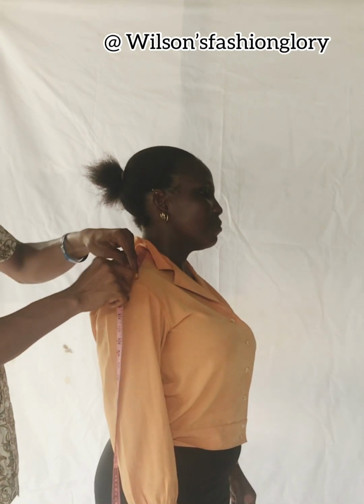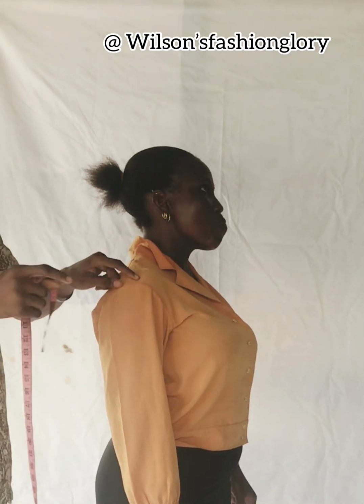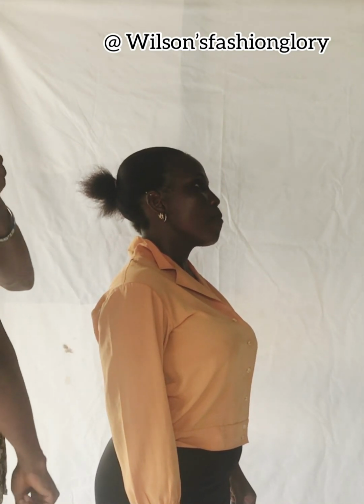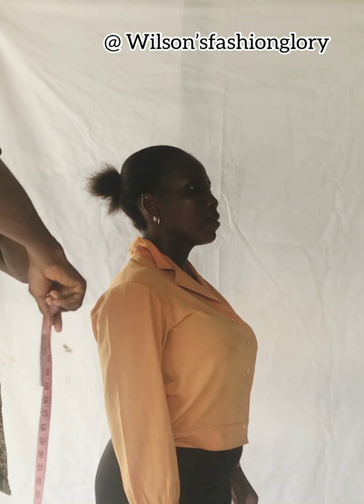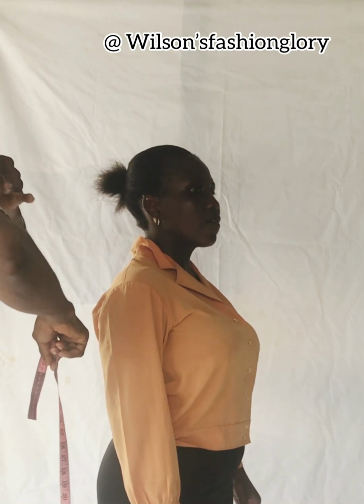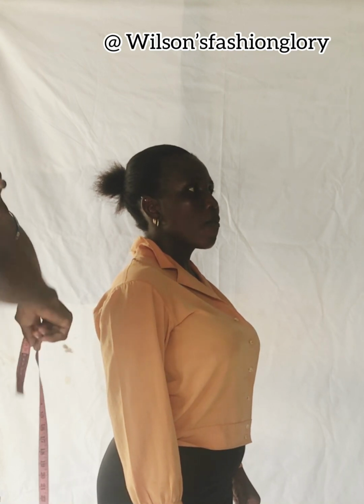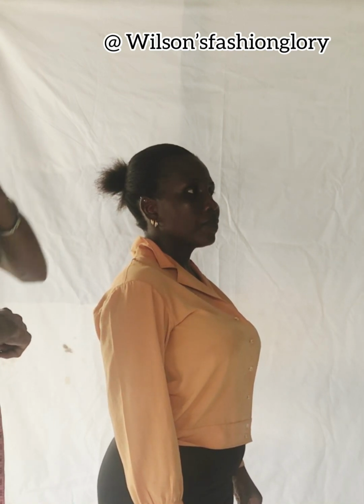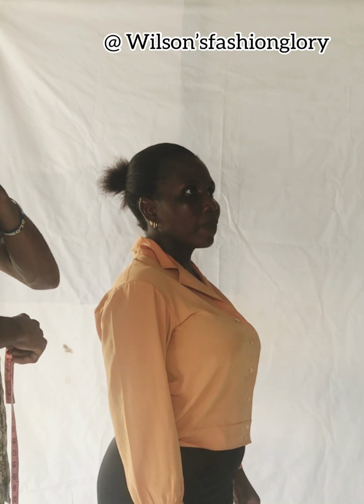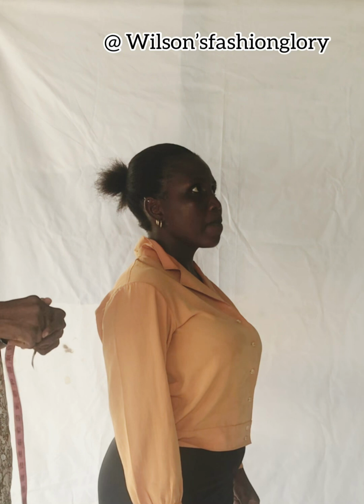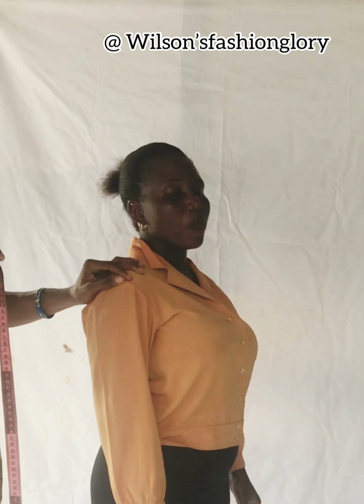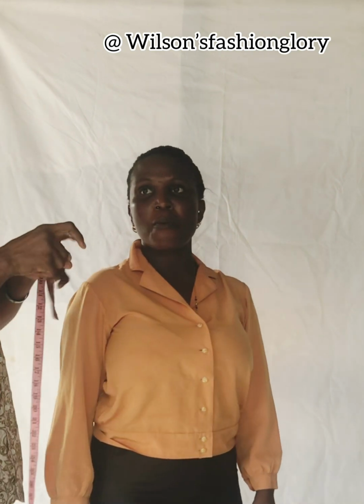What I have here from my neck to my shoulder is 5.5. Your shoulder is this point here. If you lift your hand, tell your client to do like this. There is a hole there. Some people you can't find that hole. But this point here is your shoulder, which is your shoulder bone. If you touch here, you see your shoulder bone. That is your shoulder.